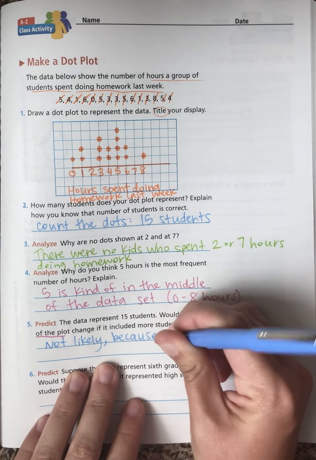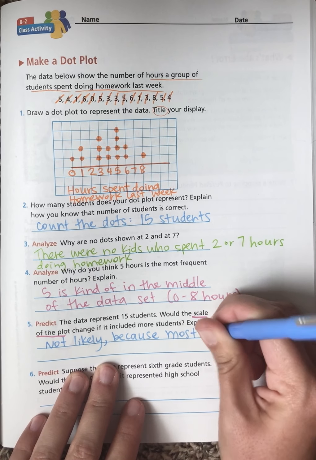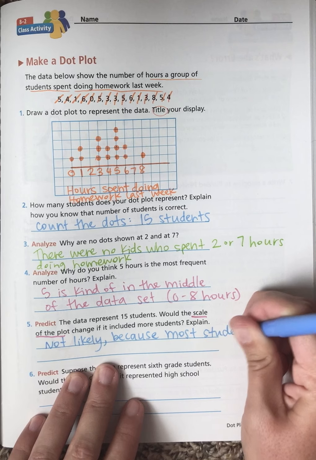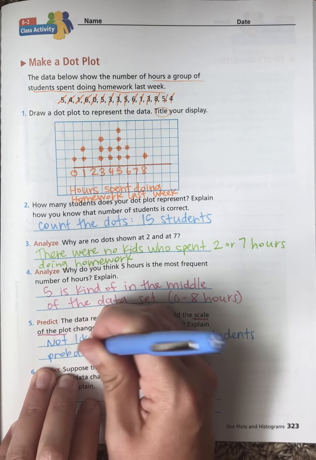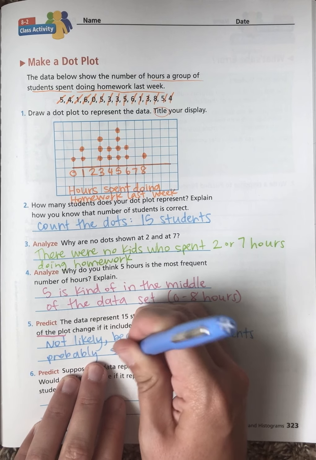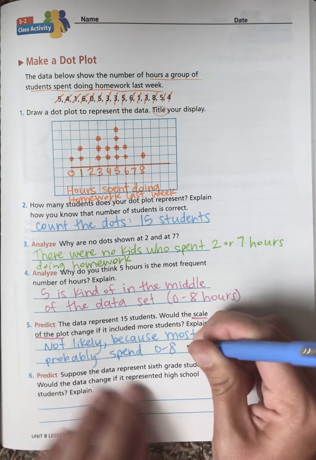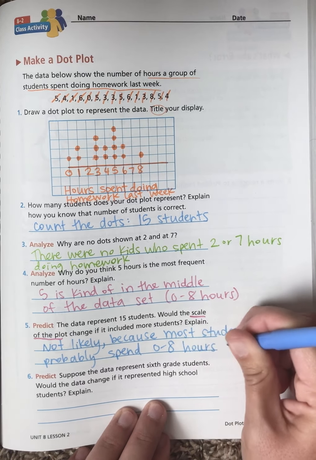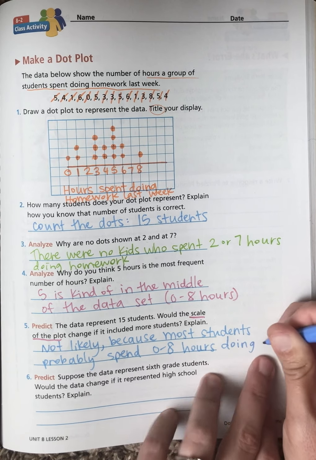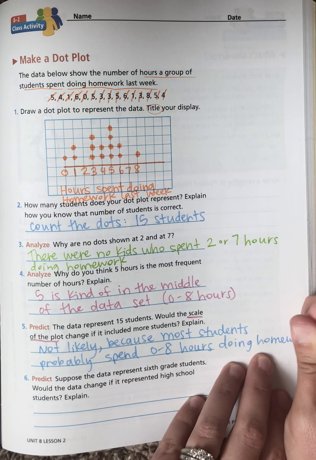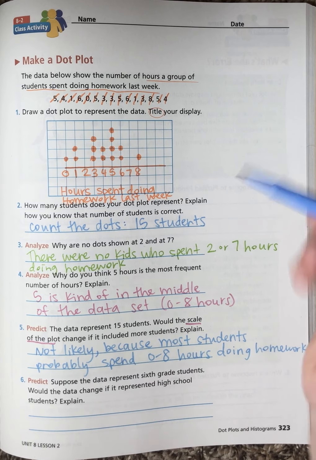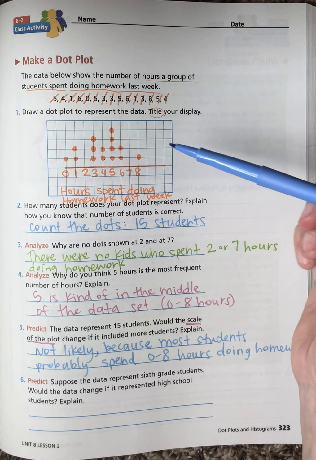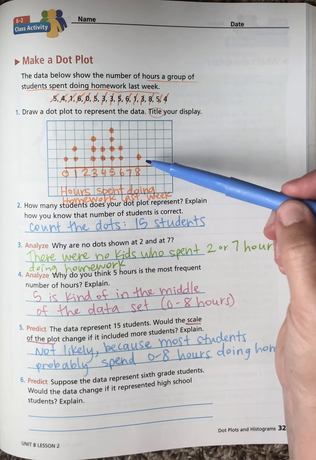because most students probably spend 0 to 8 hours doing homework. Doesn't matter how many kids you ask. You could ask 1,000 kids instead of just 15. 1,000 kids would probably have last week spent 0 to 8 hours doing their homework.